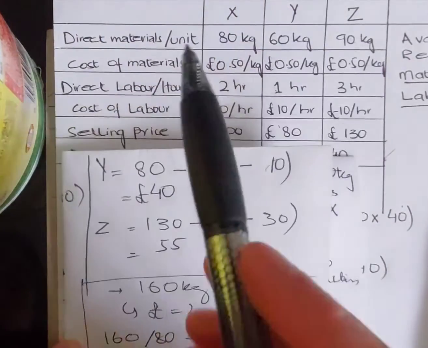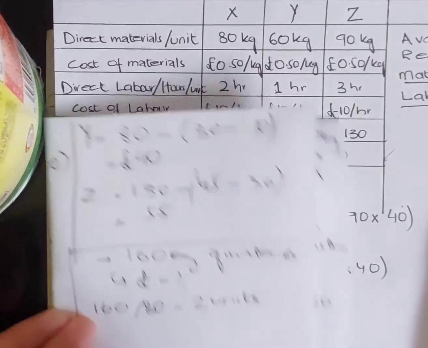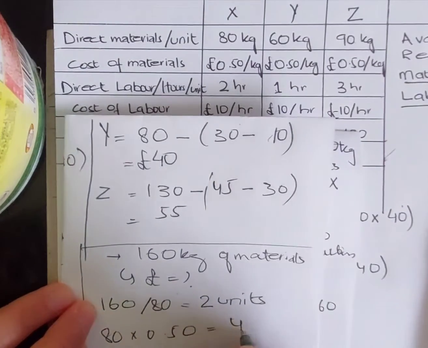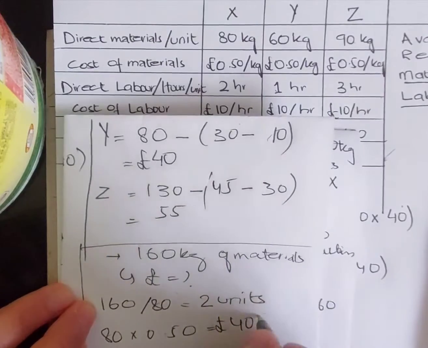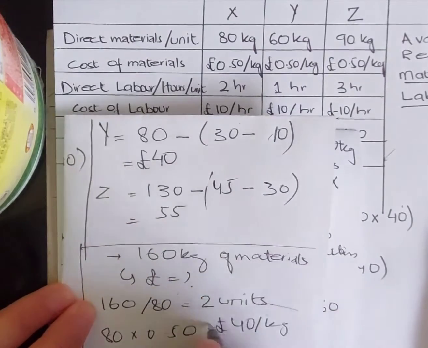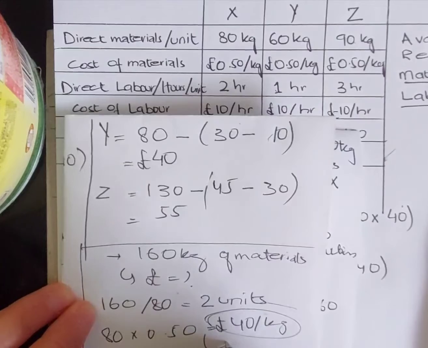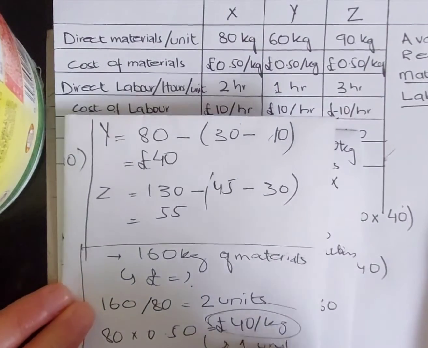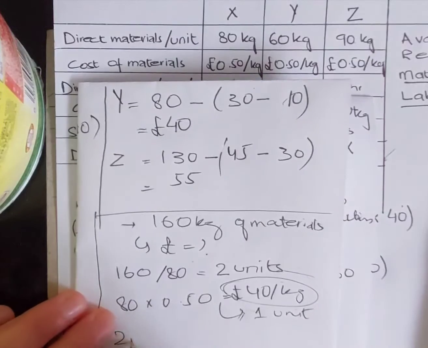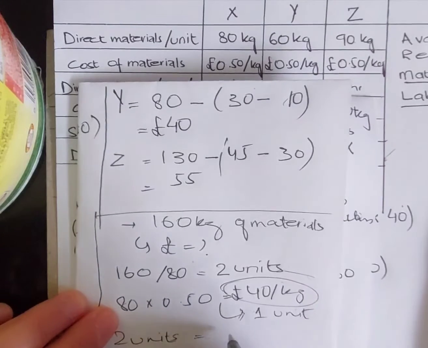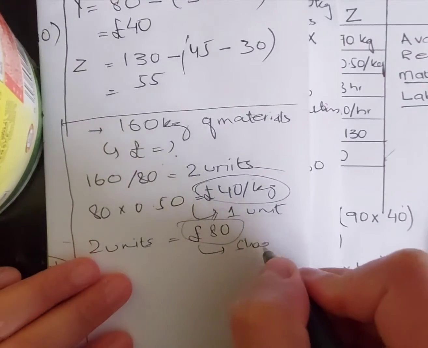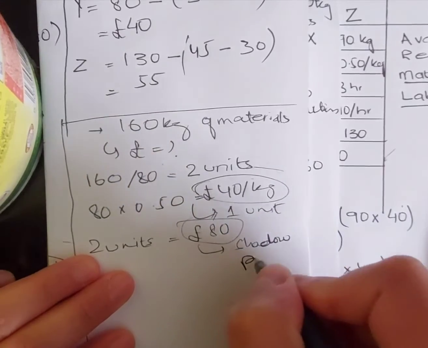Now 1 unit had a price of 80 into 0.5. 80 into 0.5 equals 40, per unit. This is your amount for 1 unit. So for 2 units, the amount will be 80 pounds. Now this 80 pounds is your shadow price.